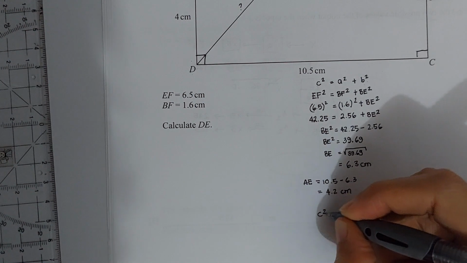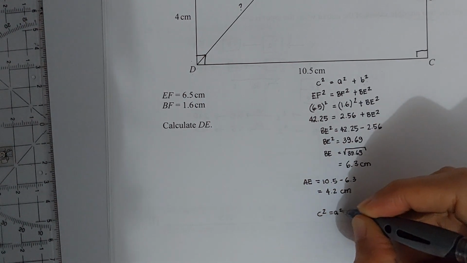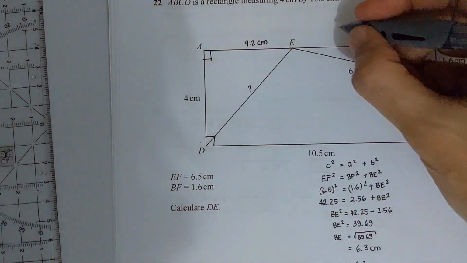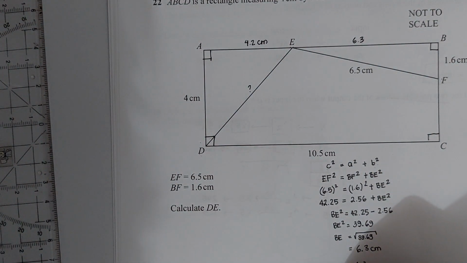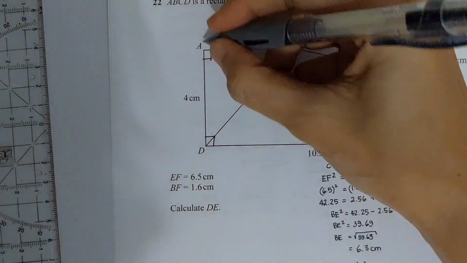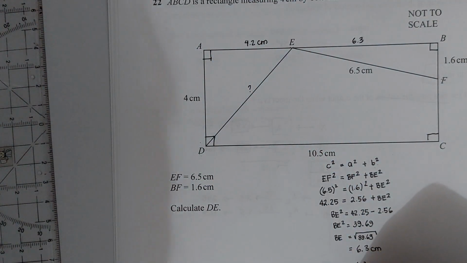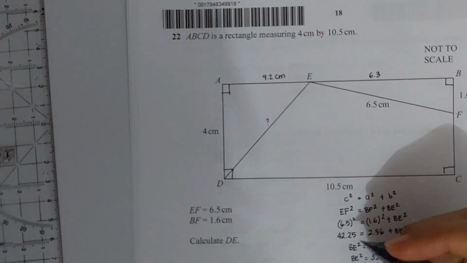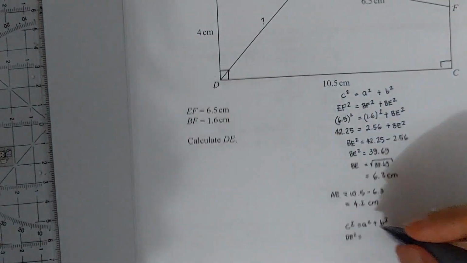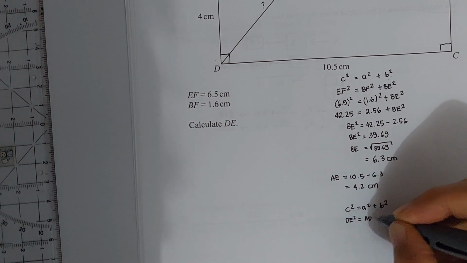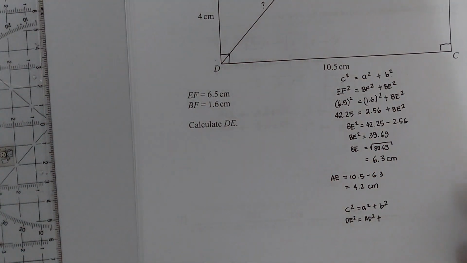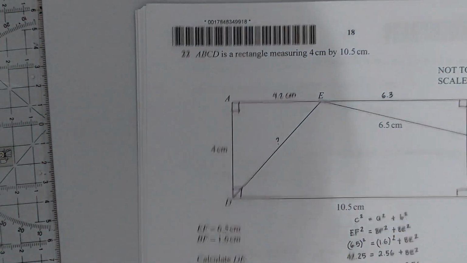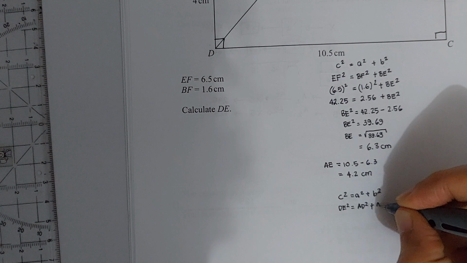C square is equal to A square plus B square. What will be the hypotenuse? The DE. So DE square will be equal to AB. Wait, look on the picture. This one will be AD, so I will write AD square plus, you can see that, right? And then this one will be AE, so I will write AE square.